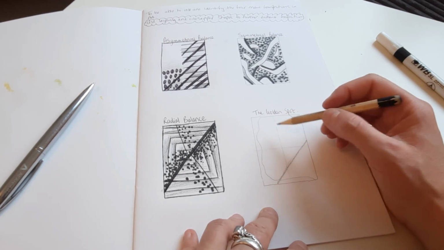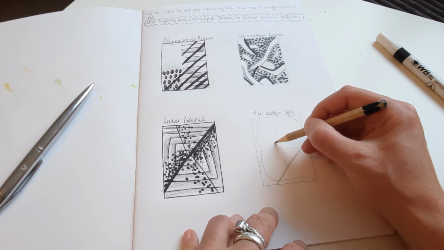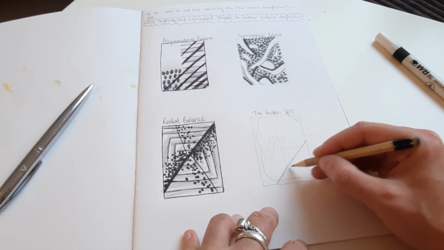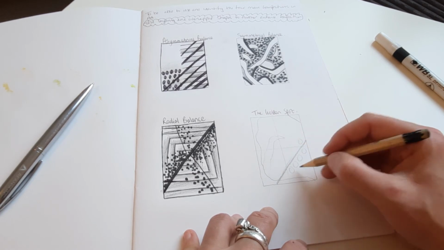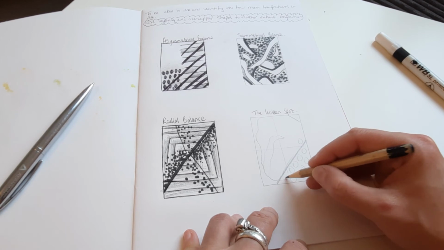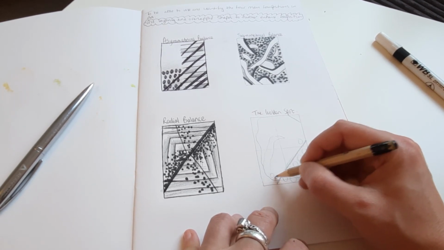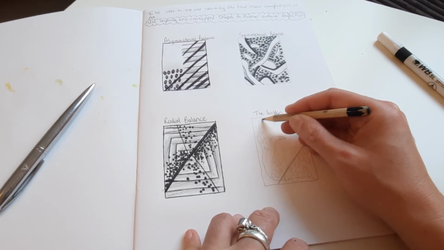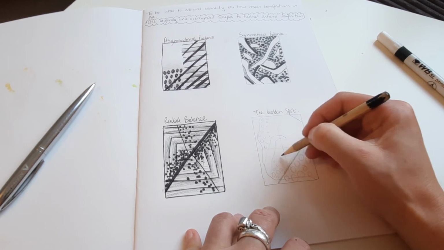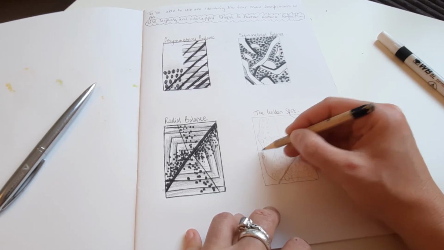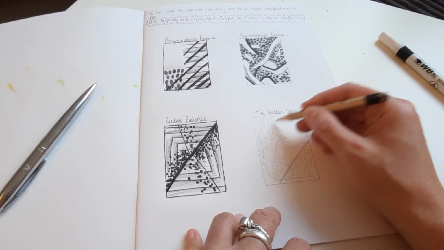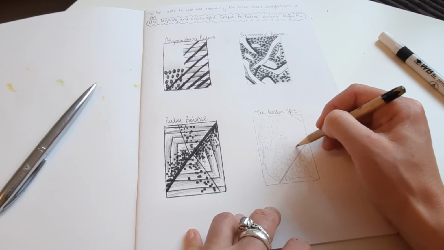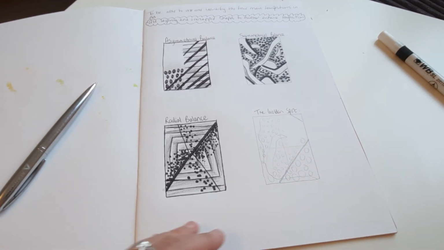Remember, I need to layer my work as well. Let's see what that looks like.